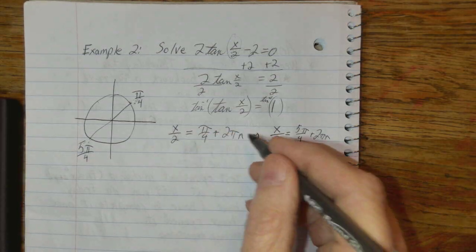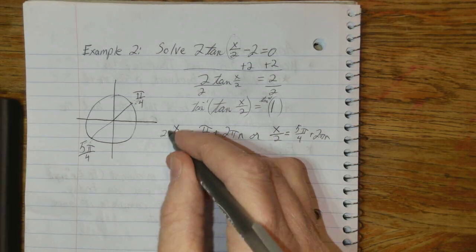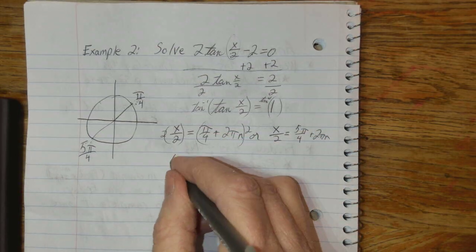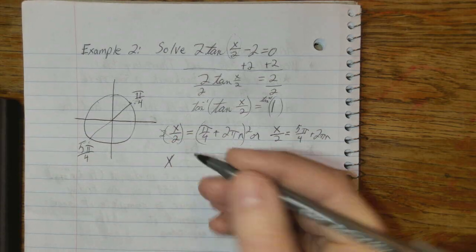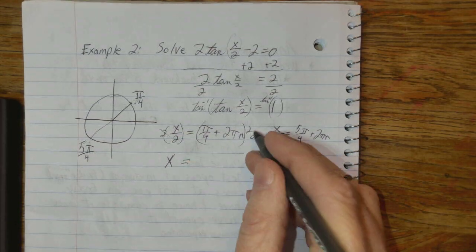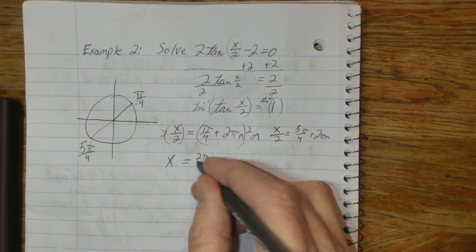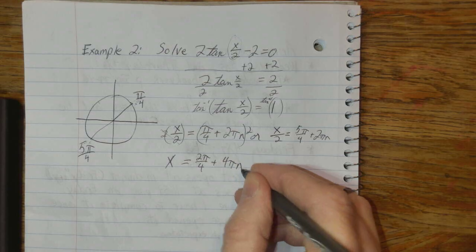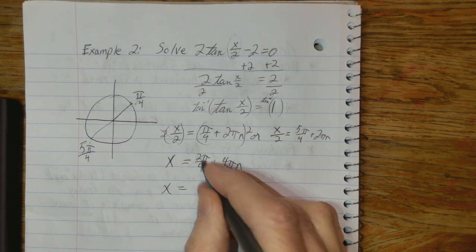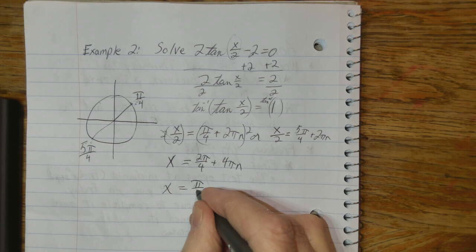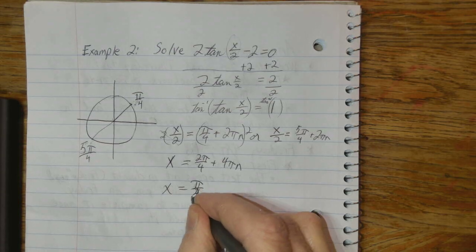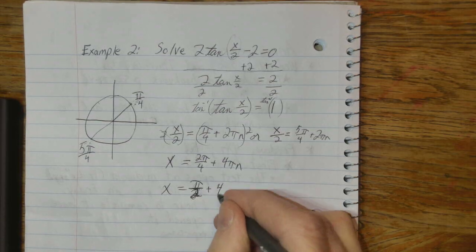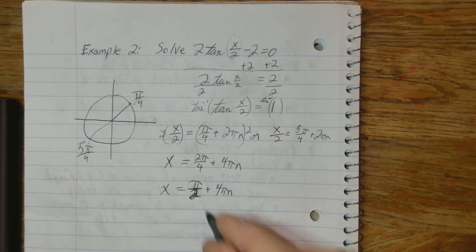And if I'm solving this one, I'm going to multiply this side by 2, and I'm going to multiply this side by 2. So I have x, because the 2's cancel out. I'm just solving for x at this point. And then 2 times pi over 4 plus 2 times 2, which is 4 pi n. And when I simplify that, that's pi over 2. 2/4 is 1/2. Oops, pi over 2. Got to be careful. Plus 4 pi n. The more I try to correct that, I think the worse it looks.